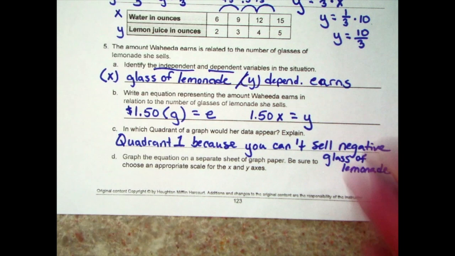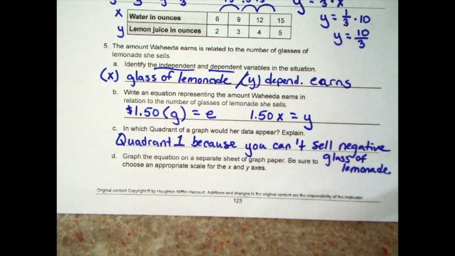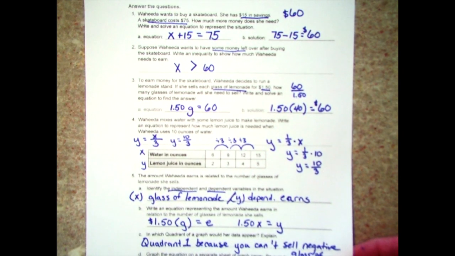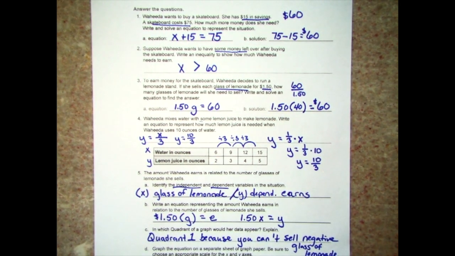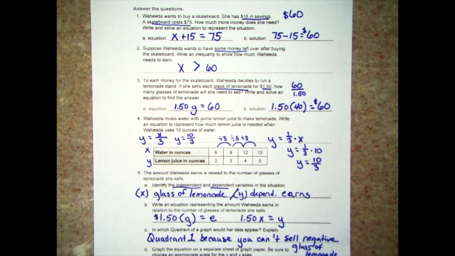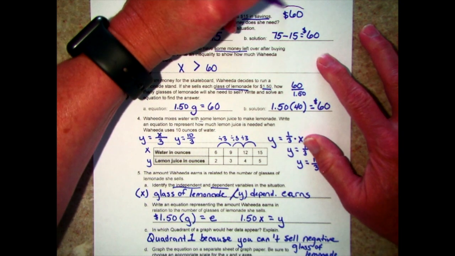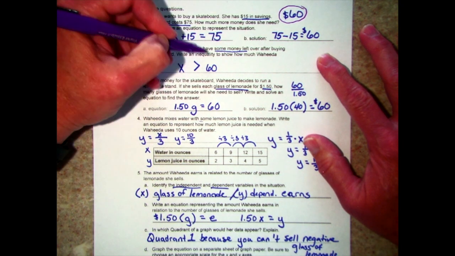Okay, I'm going to show you again your answers. Let me back that out just a little bit for you. And I'm going to circle the answers in purple so you can see that these are the correct answers.